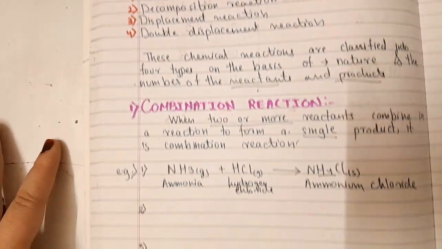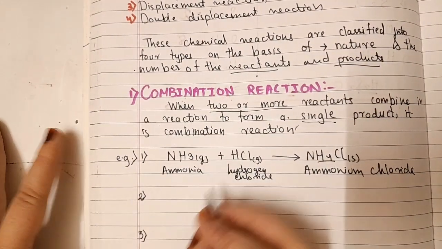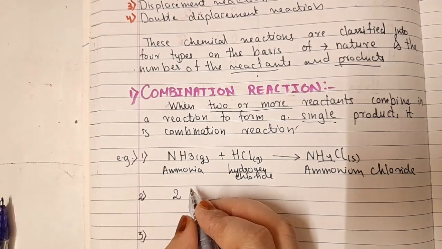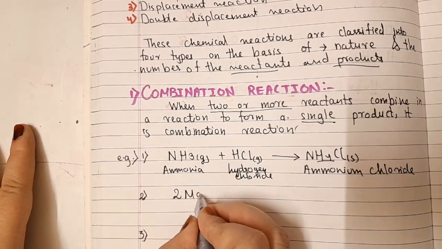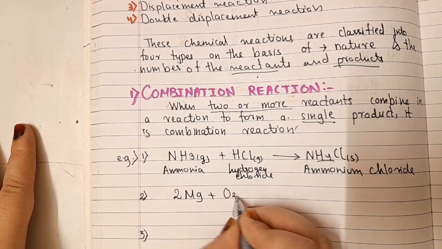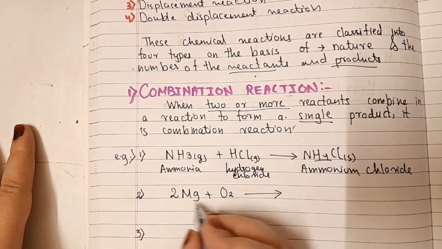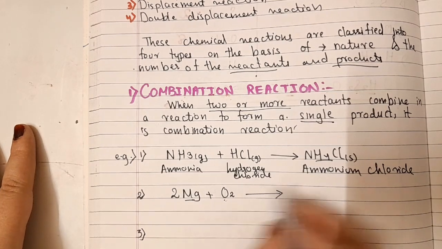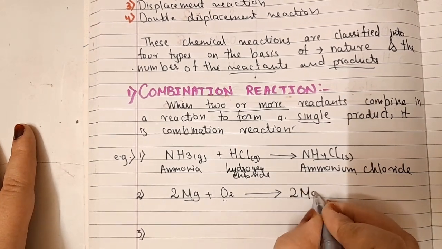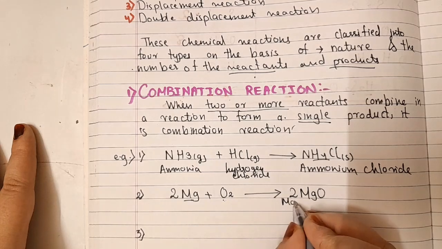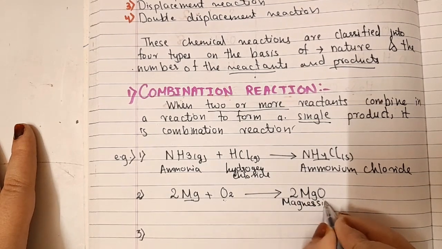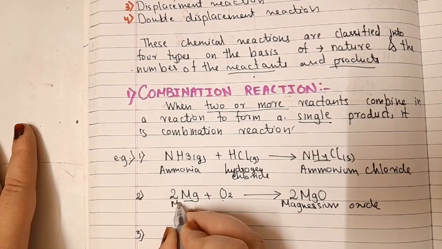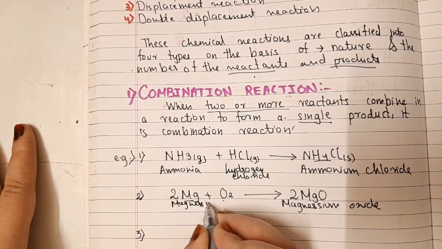Now let's take another example, an activity given in the class 10th notebook. Here magnesium reacts with oxygen of air. Magnesium and oxygen from air react together to form magnesium oxide. Here I am writing the name, magnesium oxide, and this is magnesium. It will react with oxygen of air.